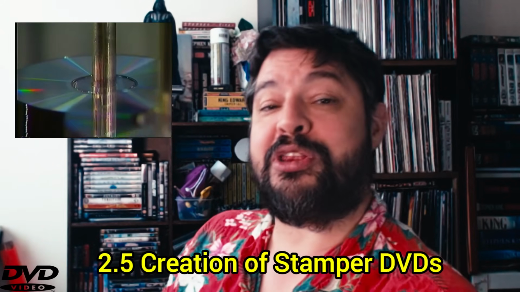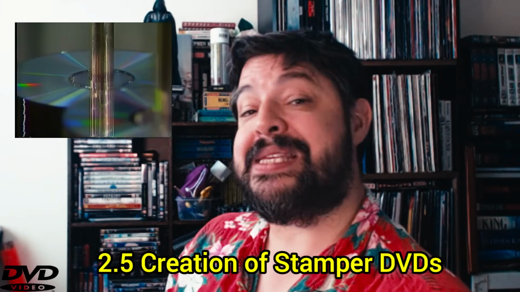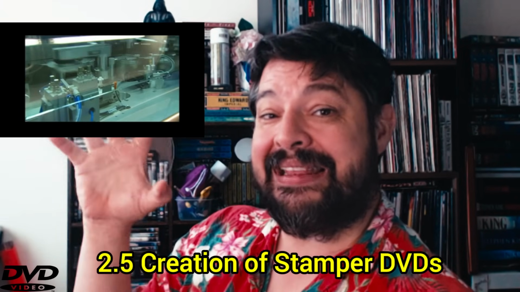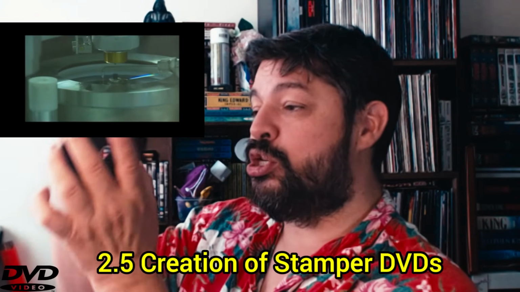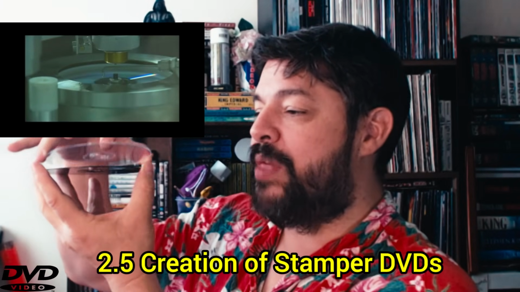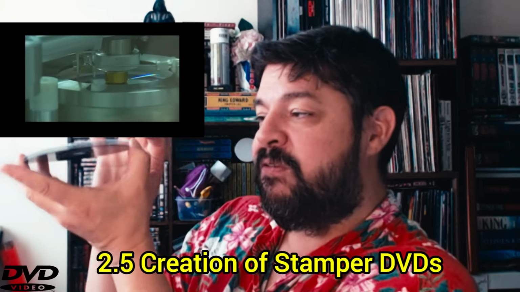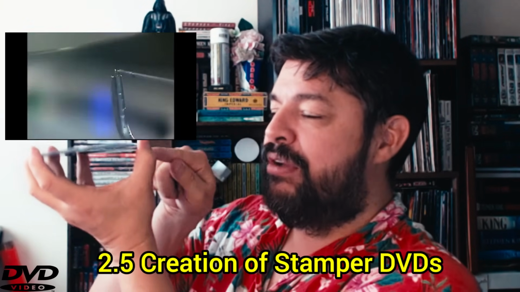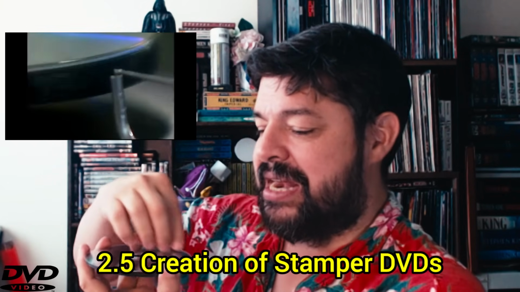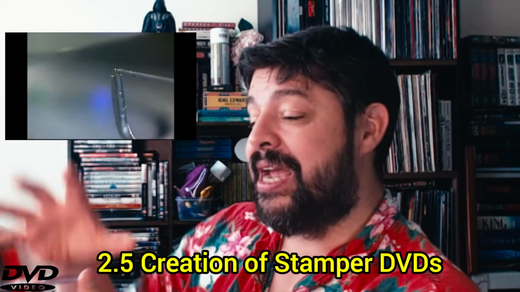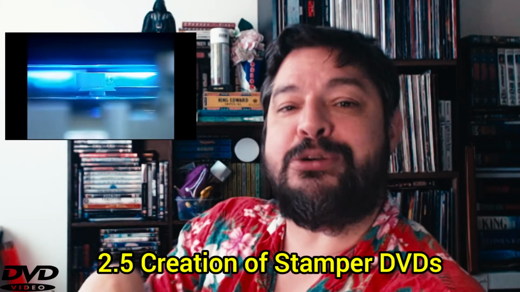It then moves along the conveyor belt to where it meets another layer of plastic looking exactly like this. And the two, and it'll happen on both sides if it's double-sided, are then put together, and before they are welded together, a layer of glue is inserted that will cover the entire disc, and then using a UV light, it is sealed shut.